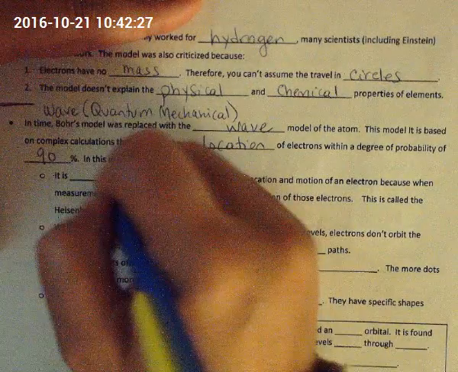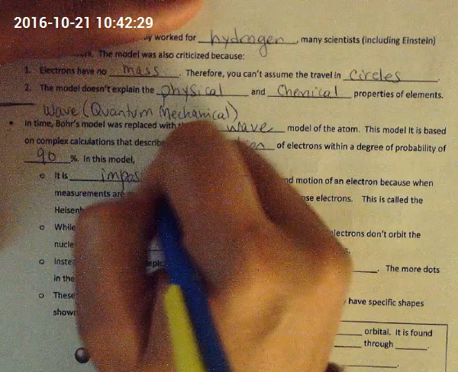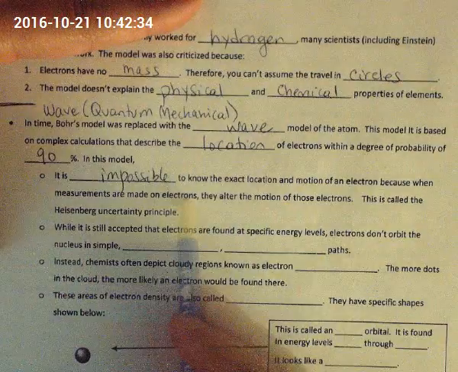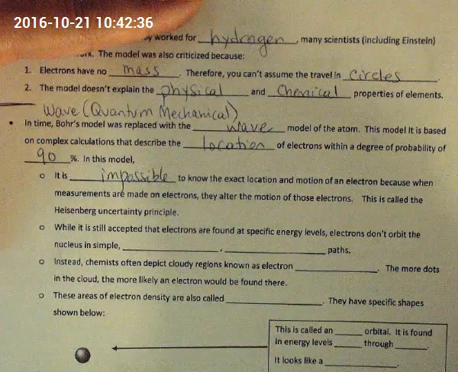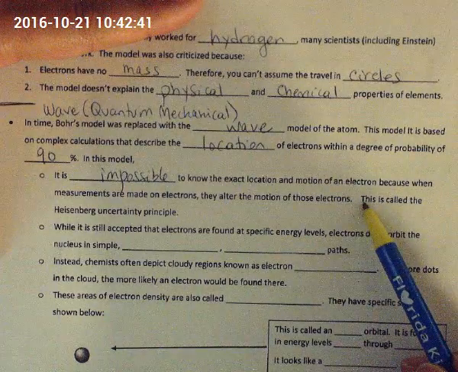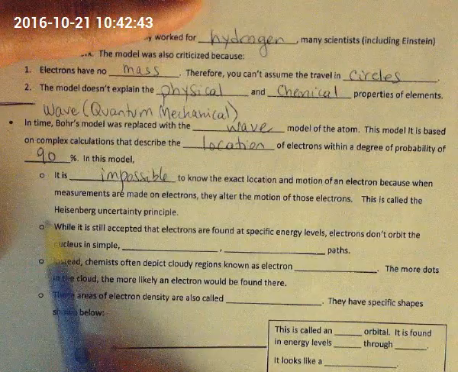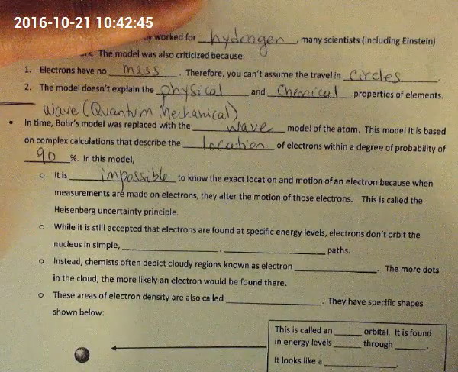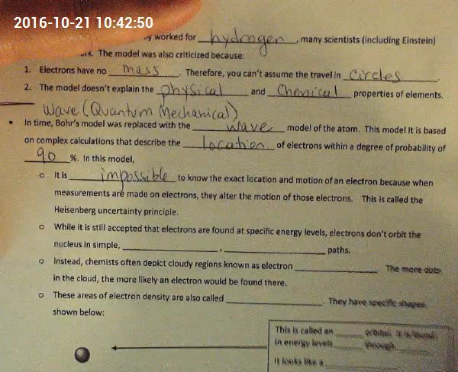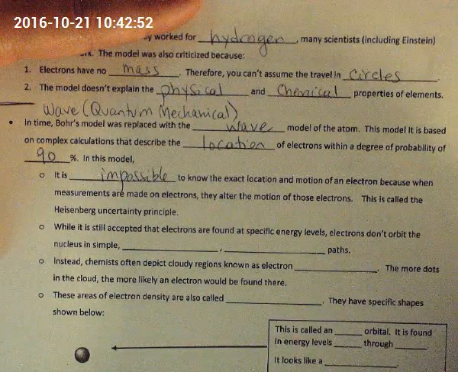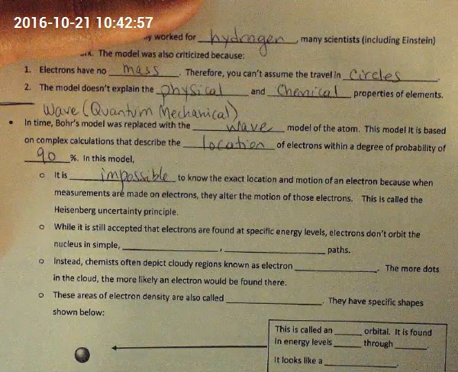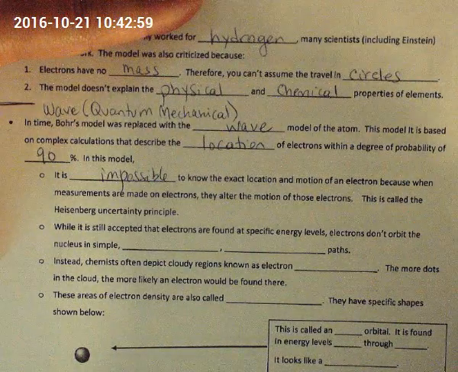So it's impossible to know the exact location and motion of an electron, because when measurements are made on electrons, they alter the motion of the electrons. So this is an important underlying principle in quantum mechanics called the Heisenberg uncertainty principle. In a nutshell, what it means is that we don't really know what the electrons are doing. We have an idea. It's a pretty good idea. We can be confident with a 90% confidence, but not with 100% confidence.